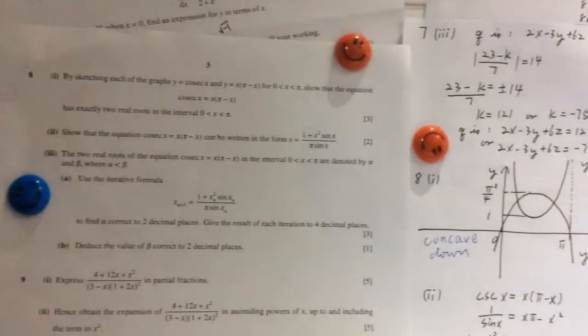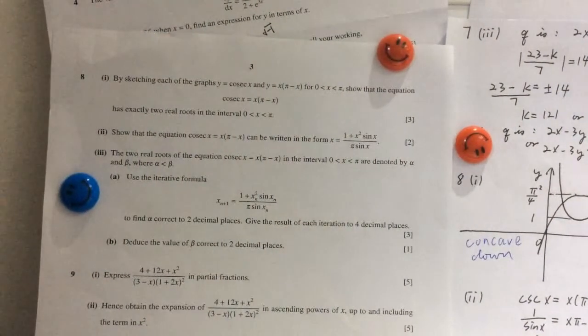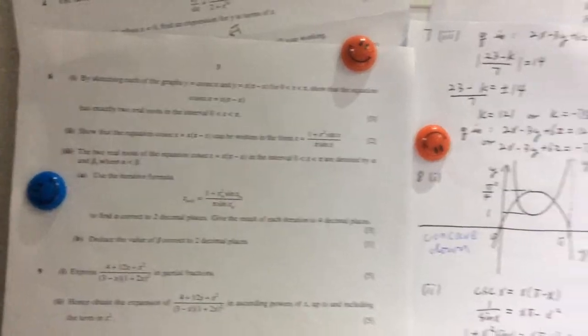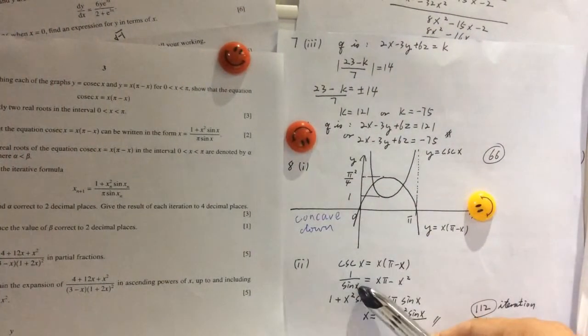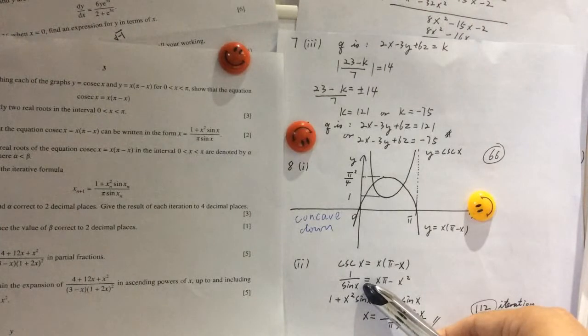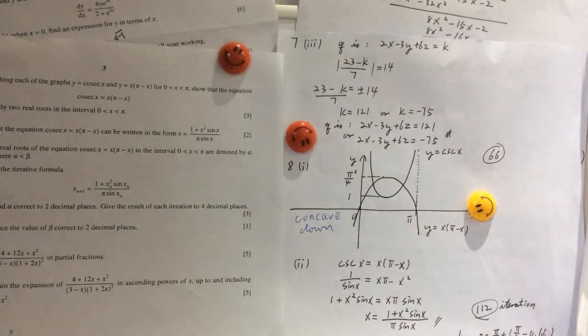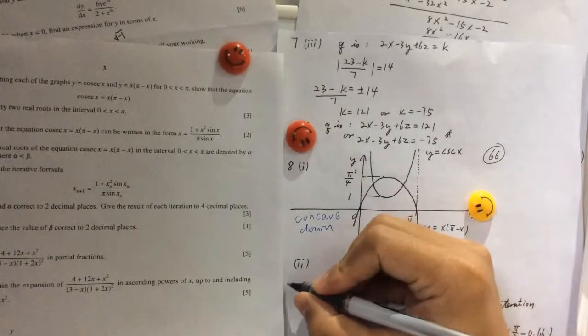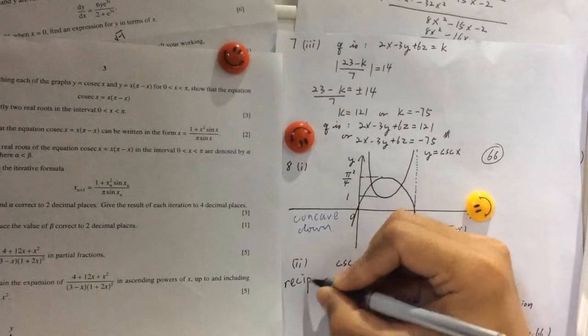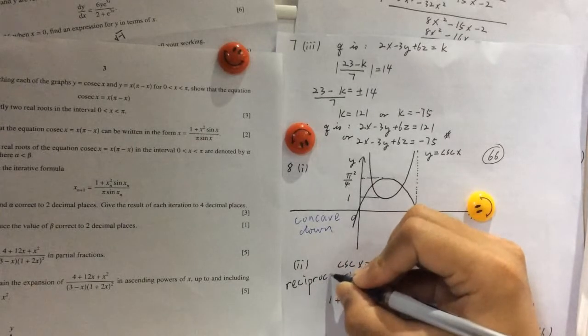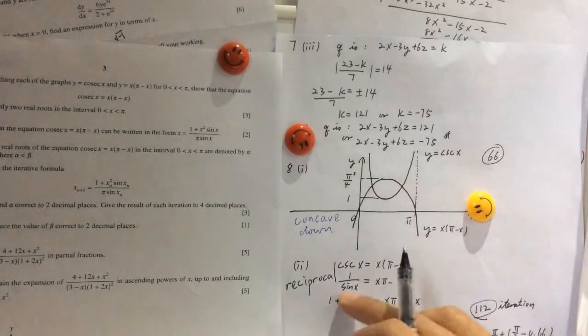And part 2: show that the equation can be written in the form given, 2 marks. So it is not hard to work on it. Cosecant x means the reciprocal of sin x.